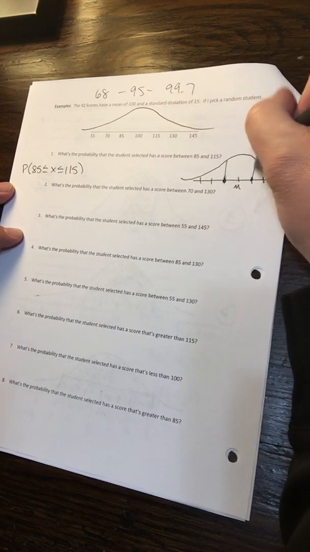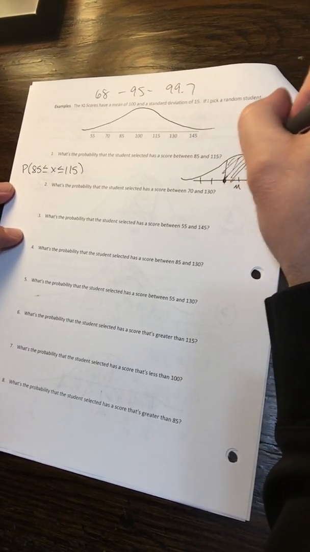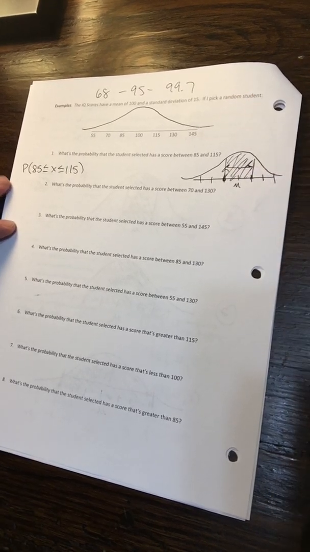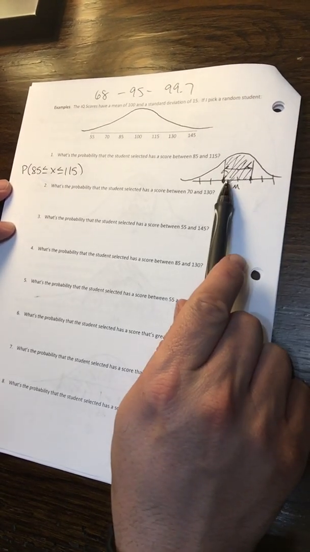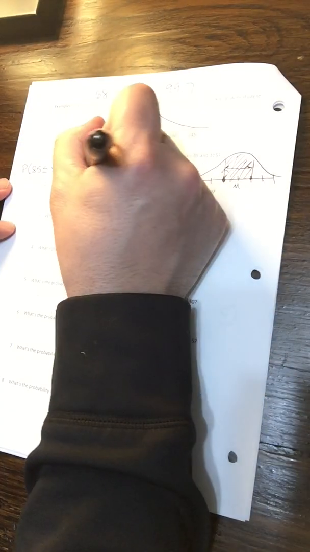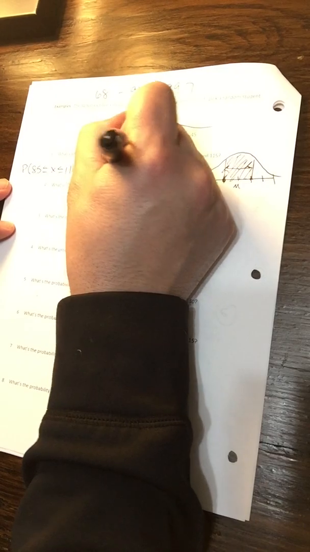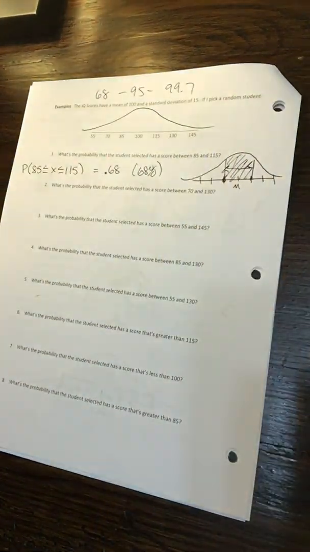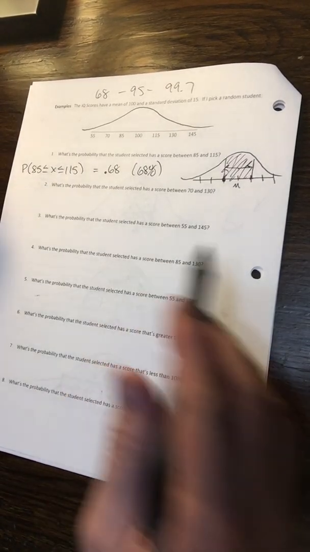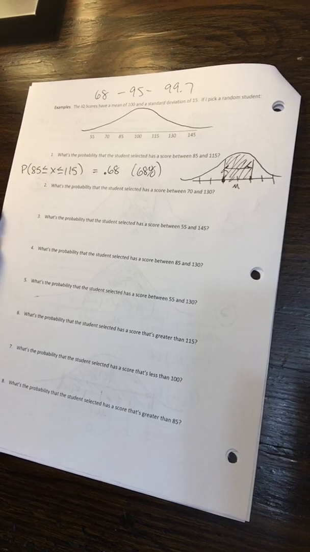And I'm going to go up and I'm going to shade. And this one is so easy. It's 1 standard deviation that way, and it's 1 standard deviation that way. So these are all the values that are within 1 standard deviation. And so for that reason, this answer is 0.68 or 68%, however you would prefer to write that. Okay? I'm going to skip number 2, and I'm going to ask you guys to do number 2 for homework.